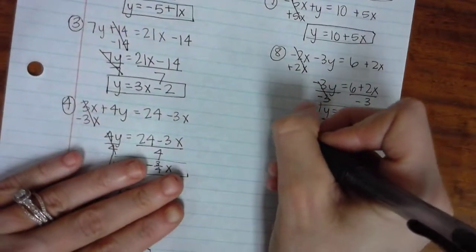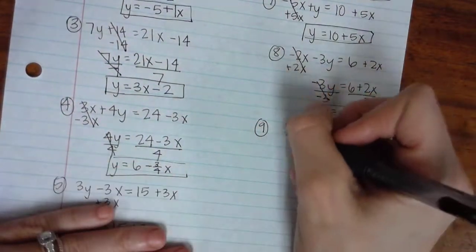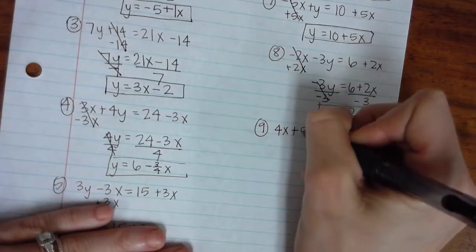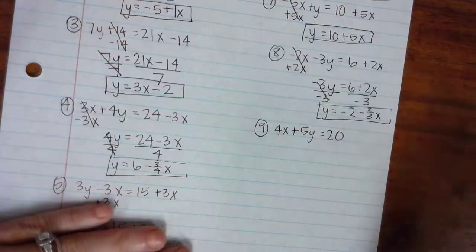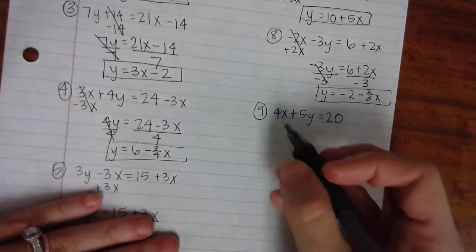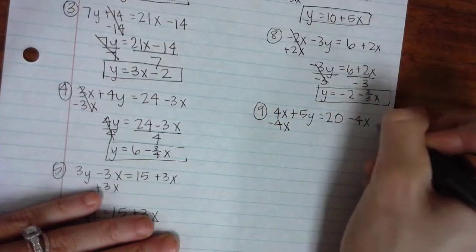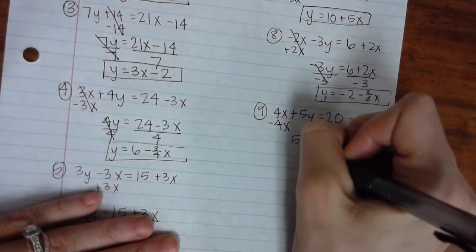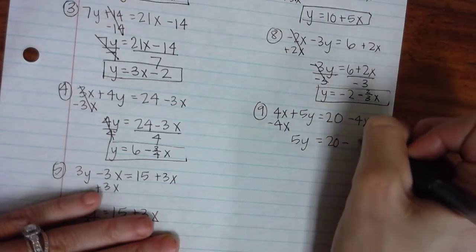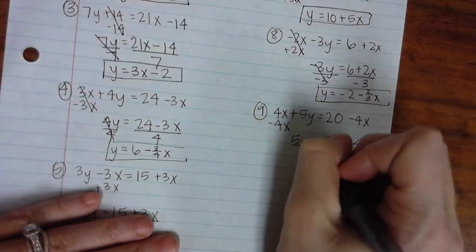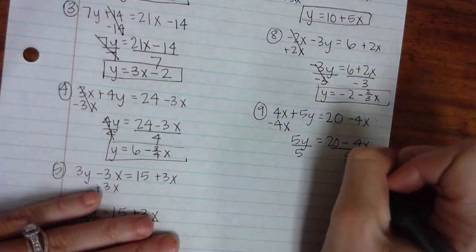Okay, two more. I have 4x plus 5y equals 20. The first thing I need to get rid of is that 4x, so I'll subtract 4x from both sides. I can't actually subtract these, so I'll leave it. 5y equals 20 minus 4x. Then I'll divide by 5 on both sides.